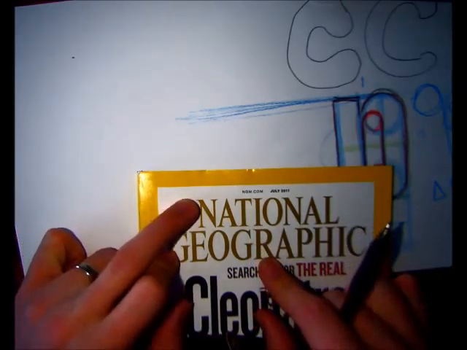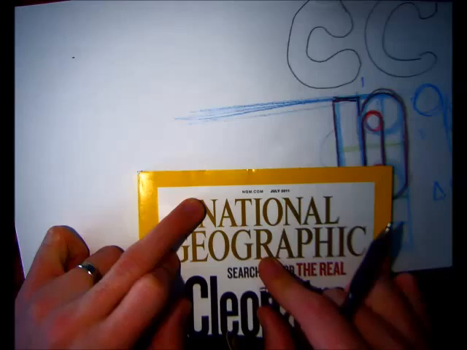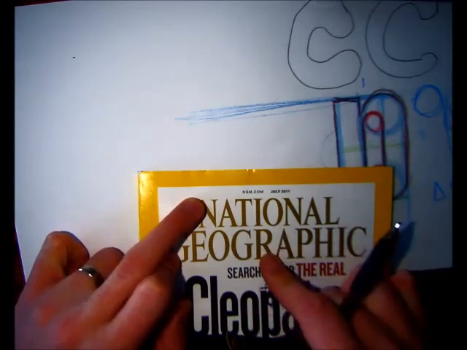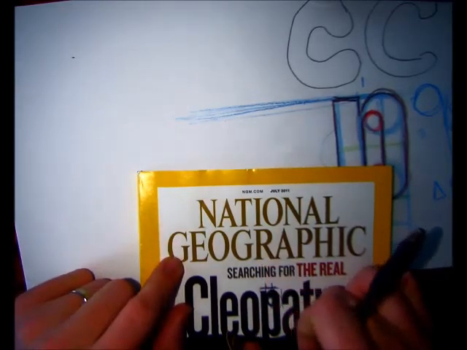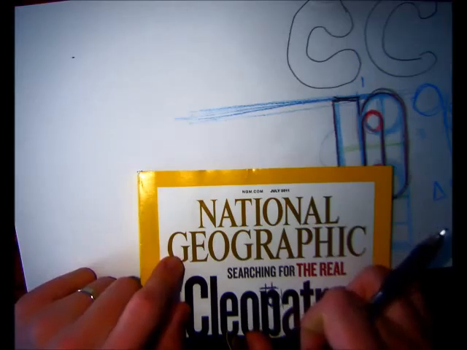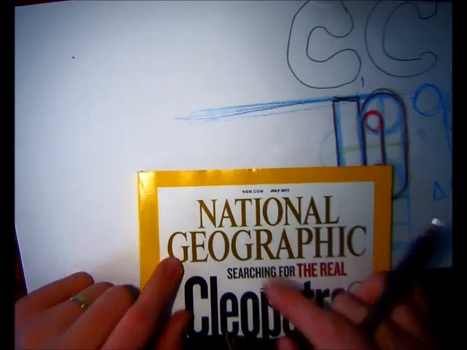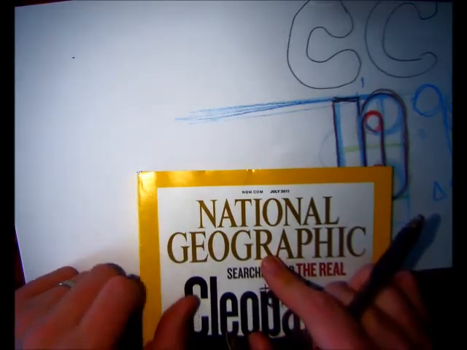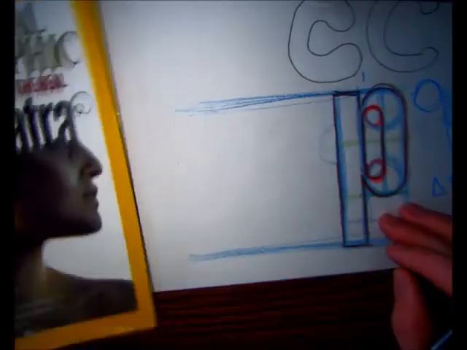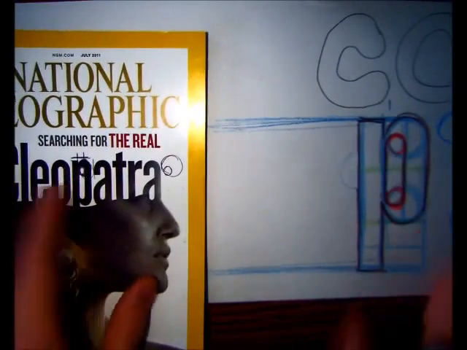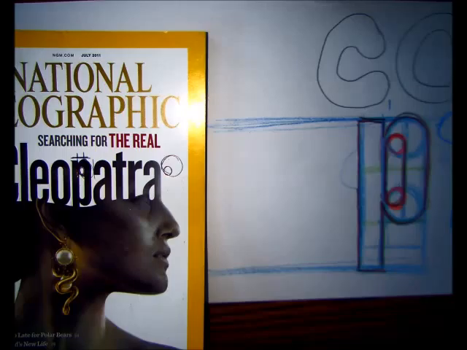R, G, N. All right, so we got it down to 3. Who votes for N? 1, 2, 3. Okay, who votes for G? 1, 2, 3. 3 again. Okay, and who votes for R? More than 3. Okay, R it is. All right. So we'll do the R.